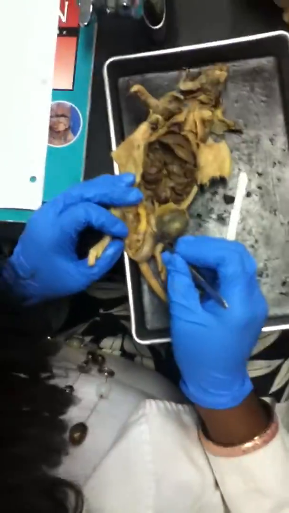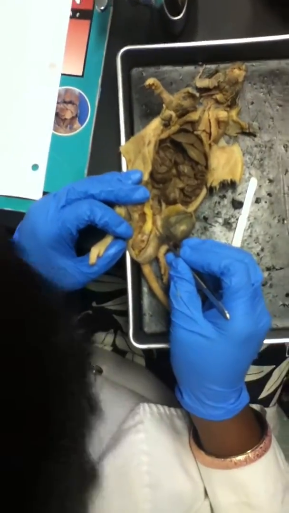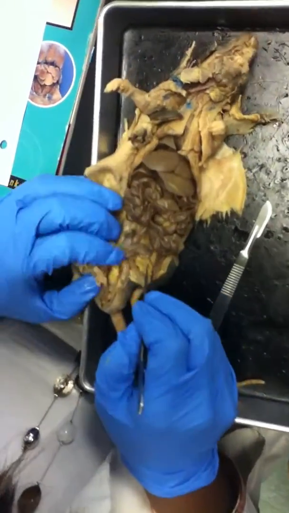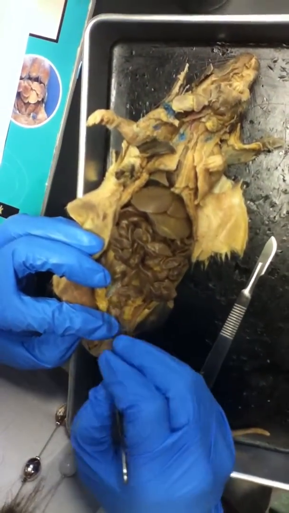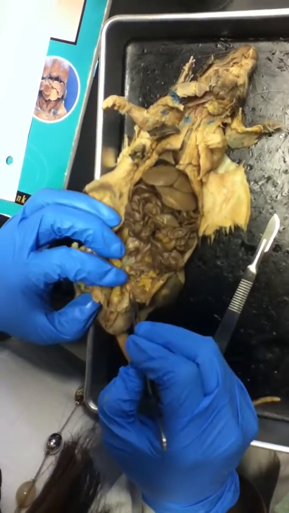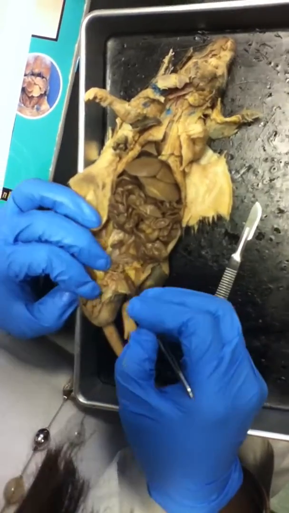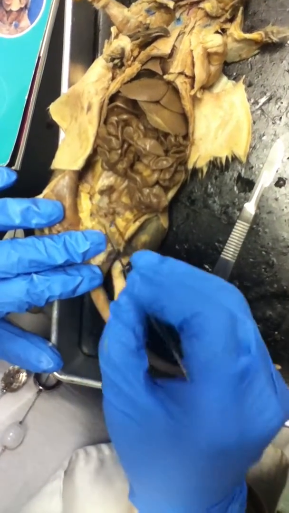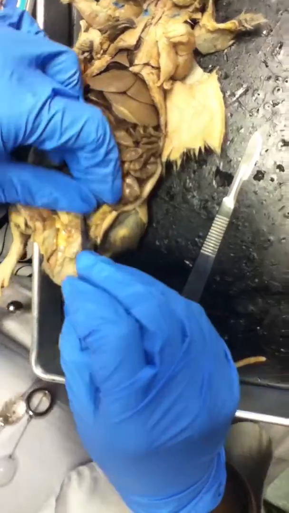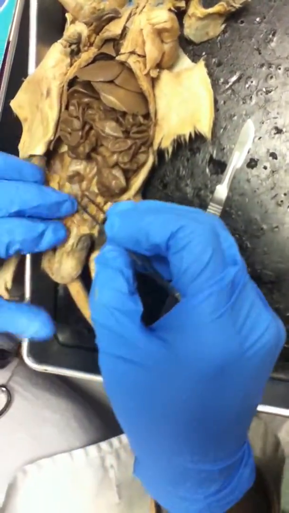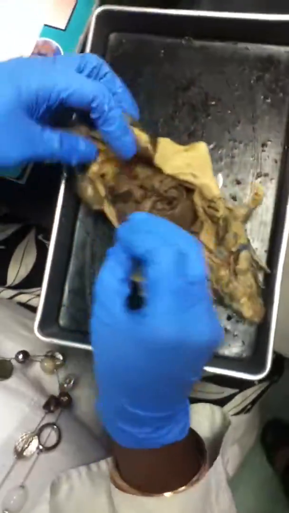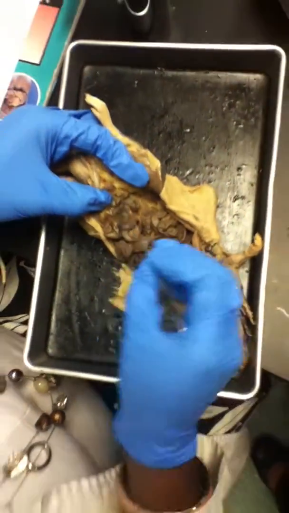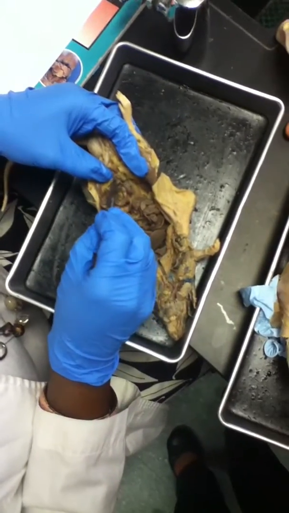And then, what else? Now, the prostate gland is this. This is the bladder, this little piece right here, and this is the prostate gland. Can you show the bladder again? It's on top, basically. This is the bladder. And then this is the prostate gland.